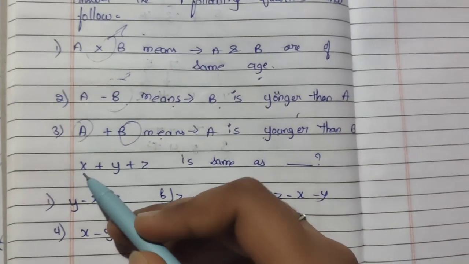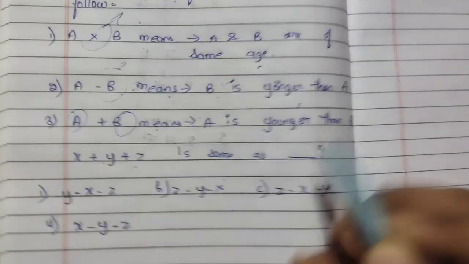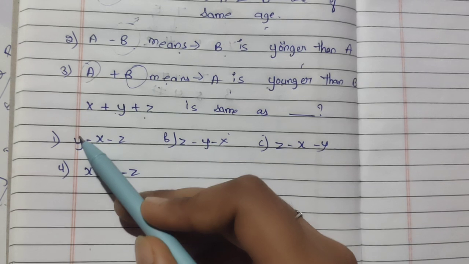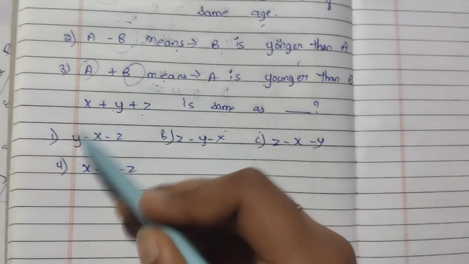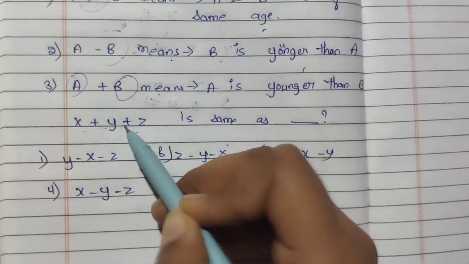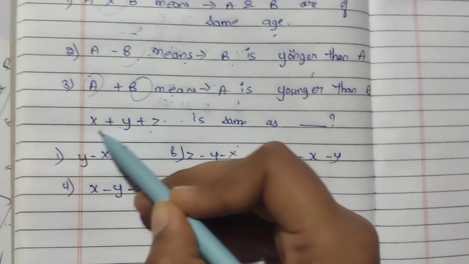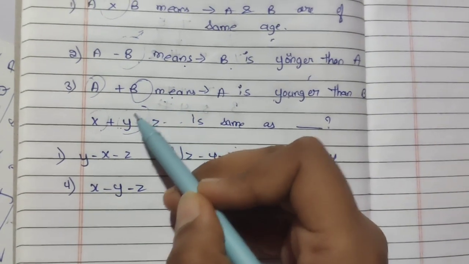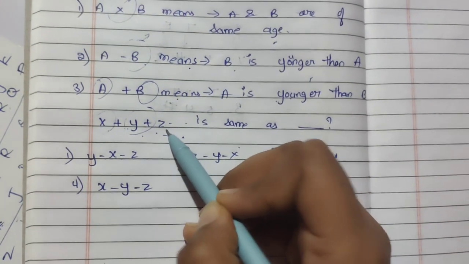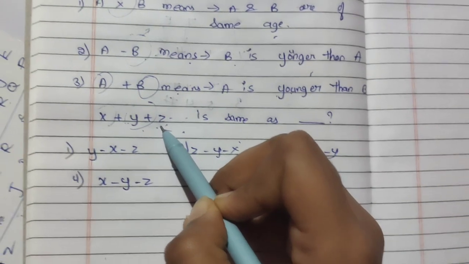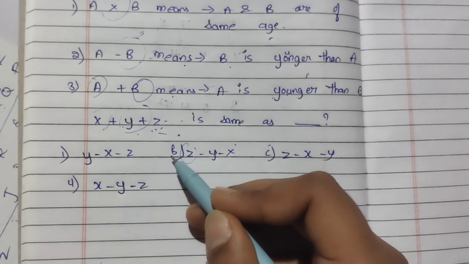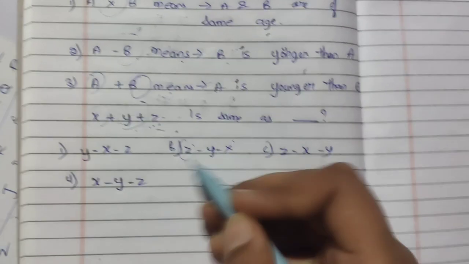Here it is given x plus y plus z, some series. In that series, if it is given x plus y plus z, that means x is younger than y, and y plus z means y is younger than z, which means z is older than y and x.